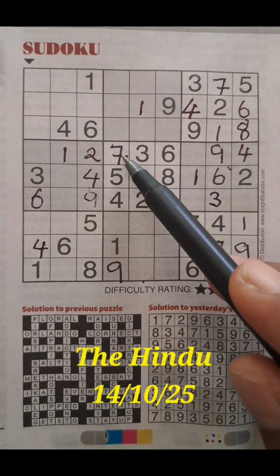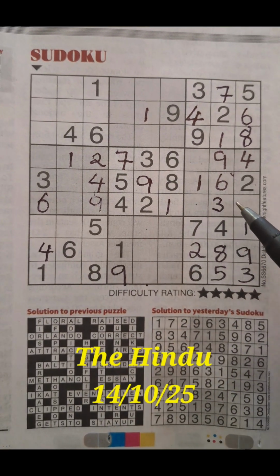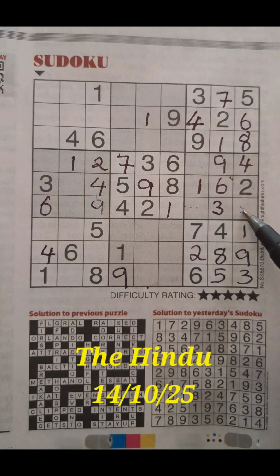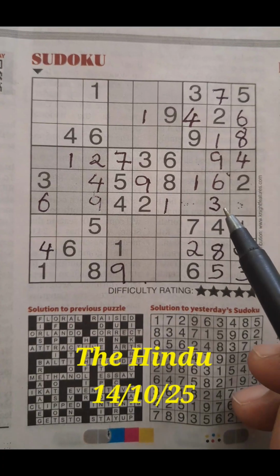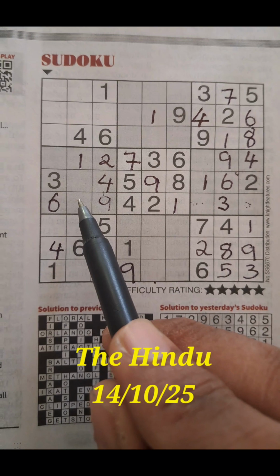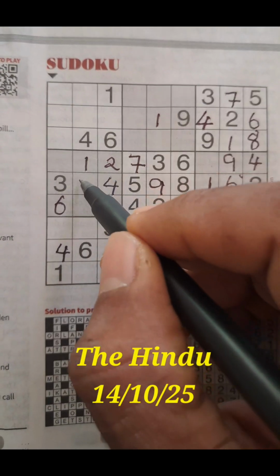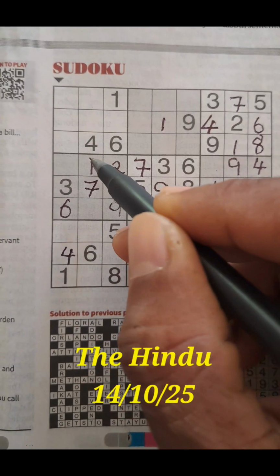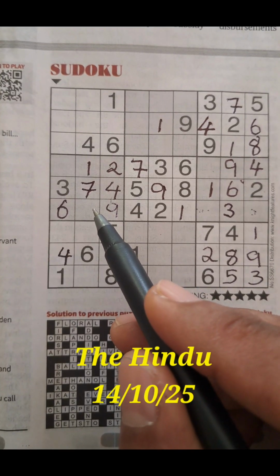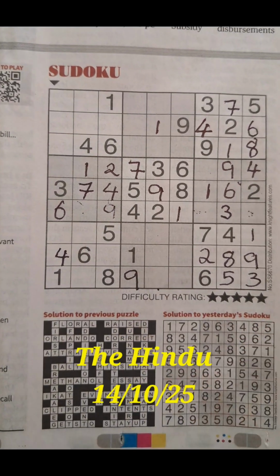Now if you look at this line, we have a 7 out here. So we cannot write 7 over here. So the only place where 7 will come is these two boxes. Because we can confirm 7 over here, we won't be able to write 7 over here, and also 7 won't come here. So 7 will find its place over here. 1, 2, 3, 4, 5 and 8 are the missing numbers.